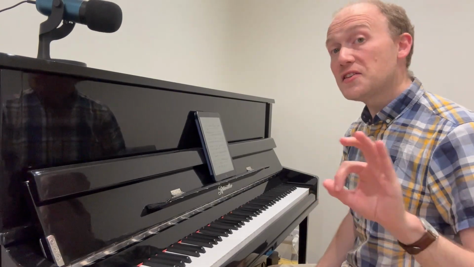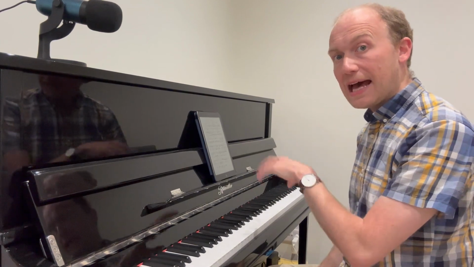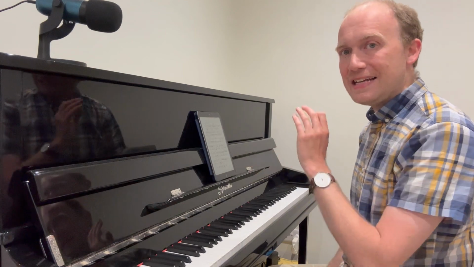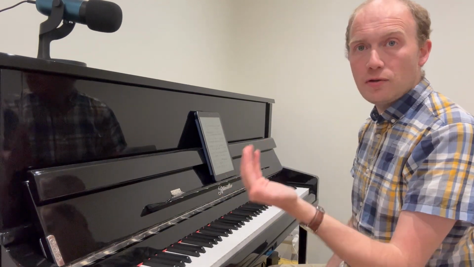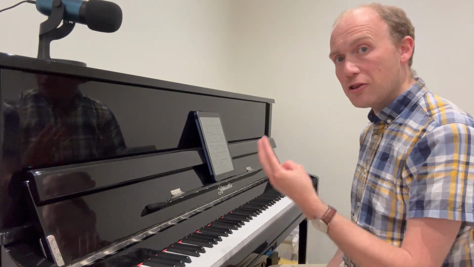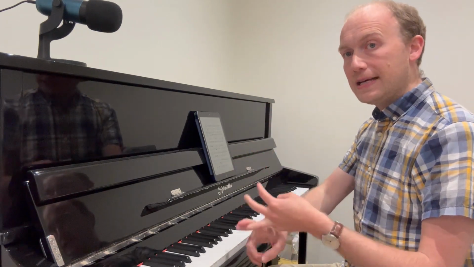To help understand sonata form, we can take a look at one of Mozart's piano sonatas, the first movement. Now, in a multi-movement sonata, it's very frequently the first movement that adheres to the sonata form, which is in three sections. You have your exposition, you have your development, and you have your recapitulation.